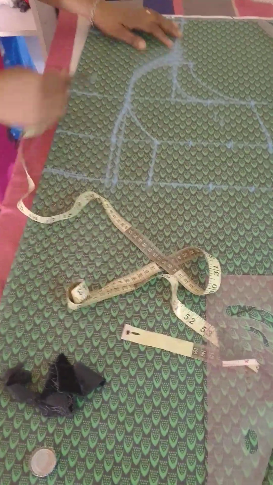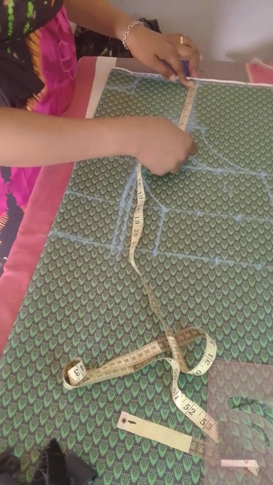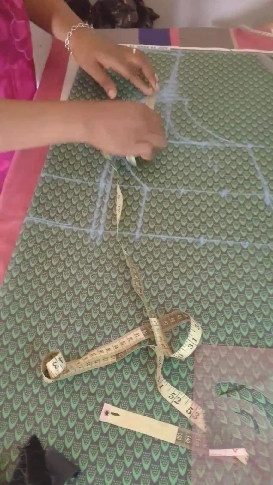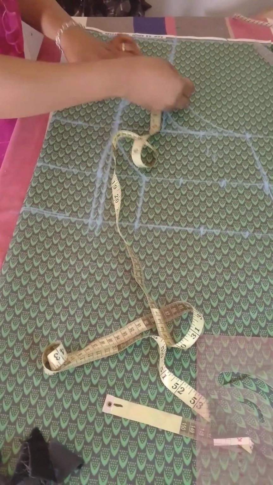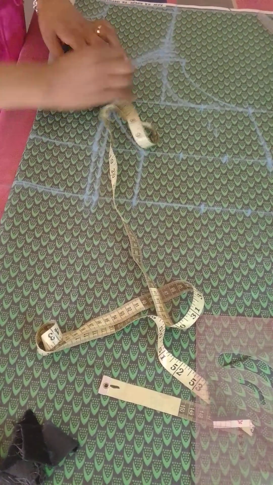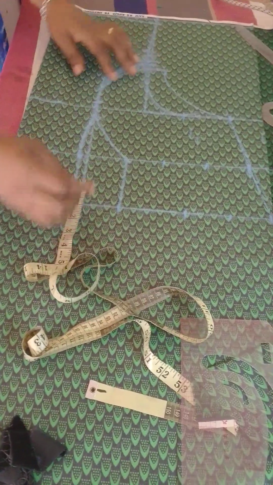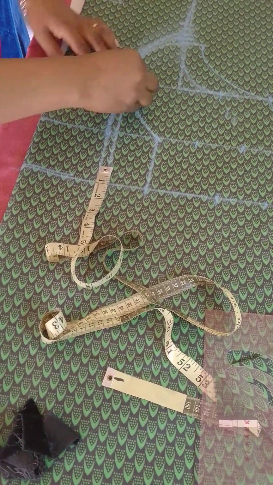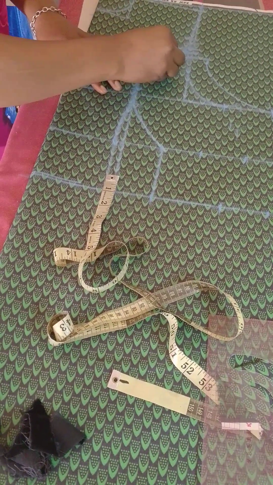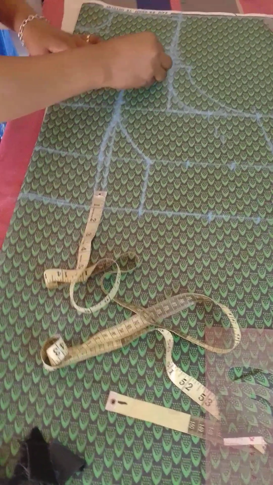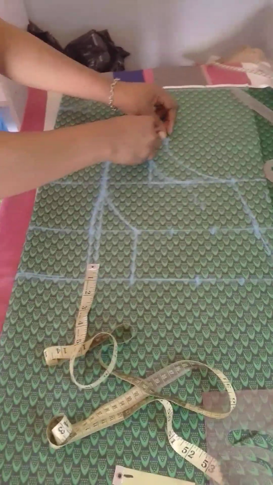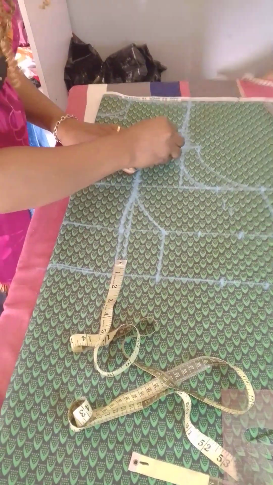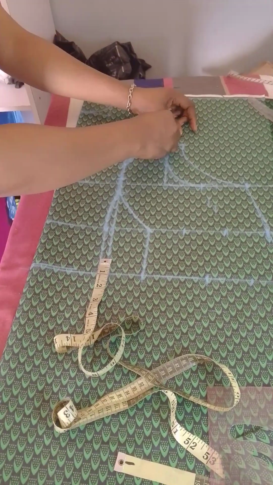Okay, so I came down by 5. This is the 5. So I took half an inch on the 2 sides. So I'm going to connect these lines. This is the main line. So I'm going to connect the half an inch. It will meet this main line. This half an inch will also meet the main line.